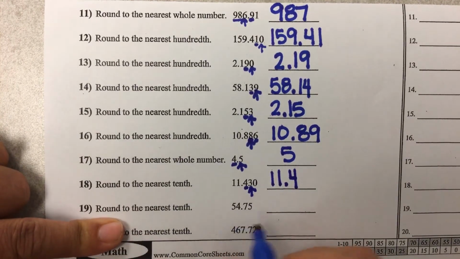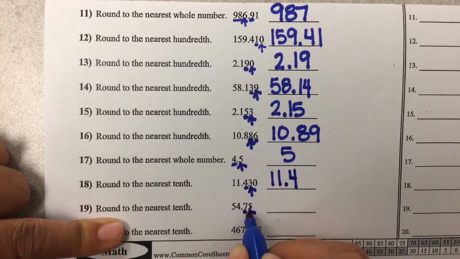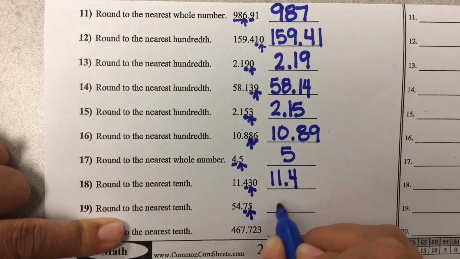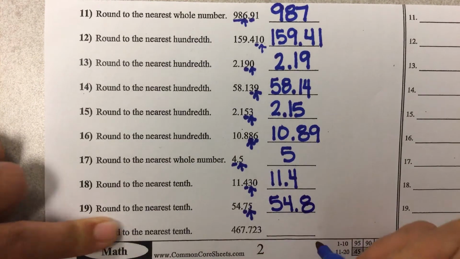Round to the nearest tenth again. So 7 is my tenth. I'm going to take a look at that 5 and it's going to tell me that I'm going to round up. So 7 is going to turn into an 8. So this number is 54 and 8 tenths.